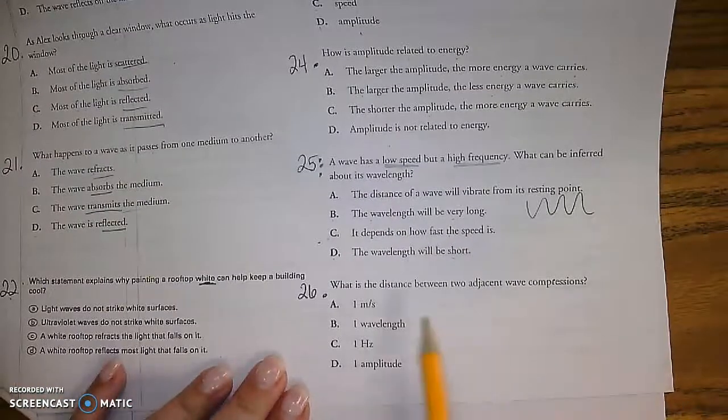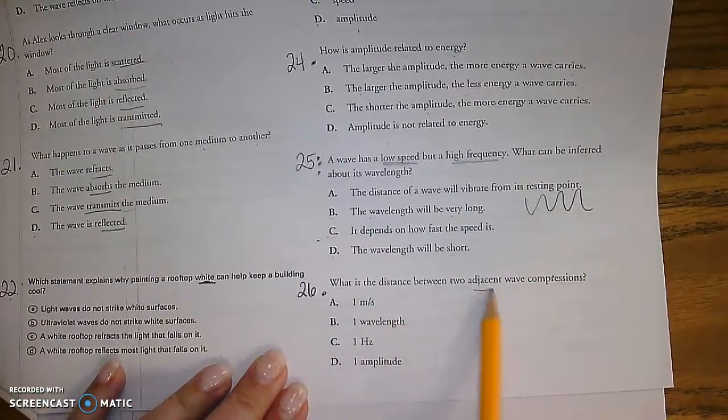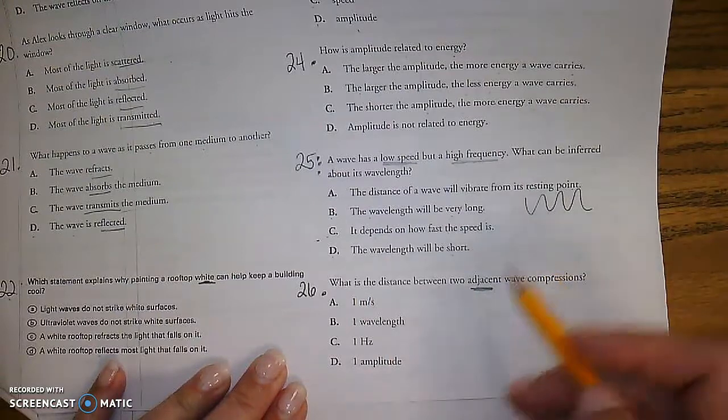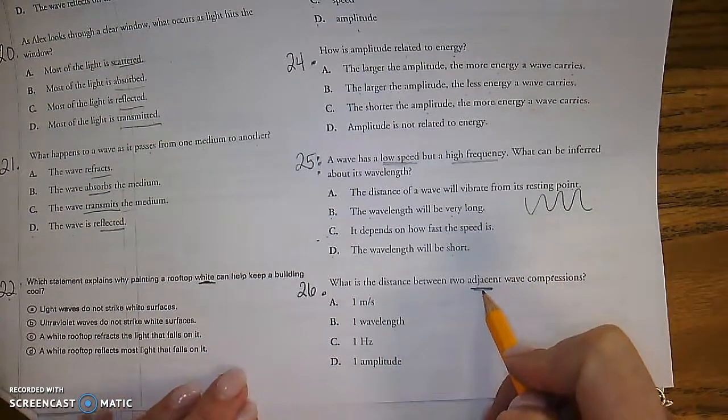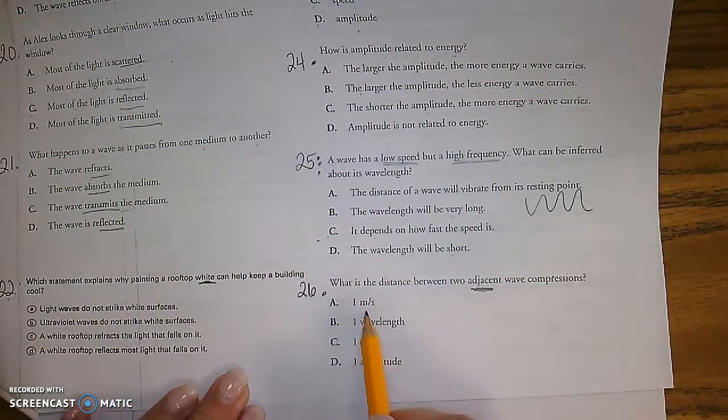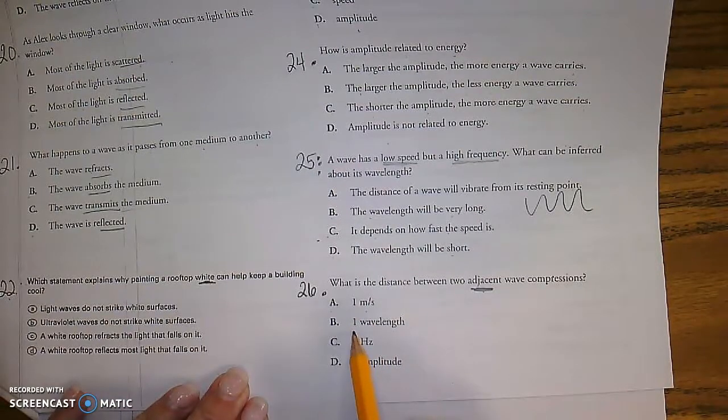Number 26. What is the distance between two adjacent wave compressions? Adjacent means side by side. A, 1 meter per second. B, 1 wavelength. C, 1 hertz. Or D, 1 amplitude.